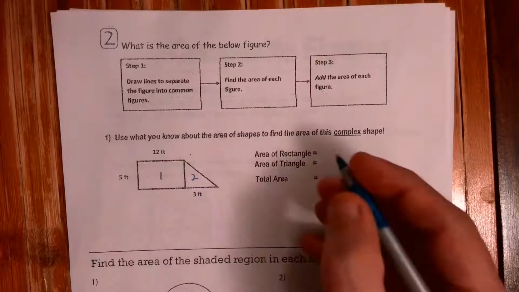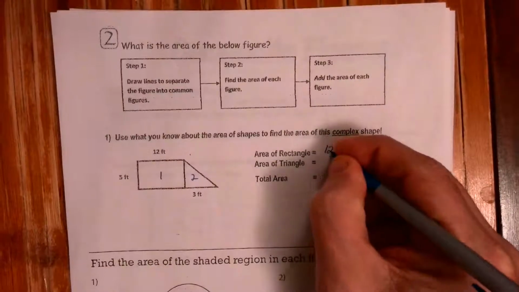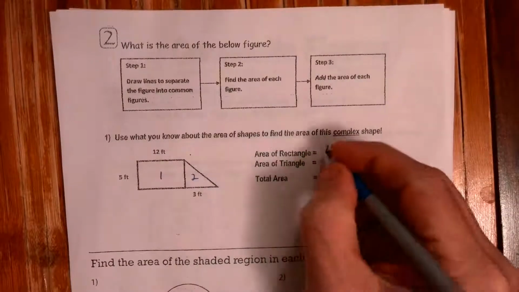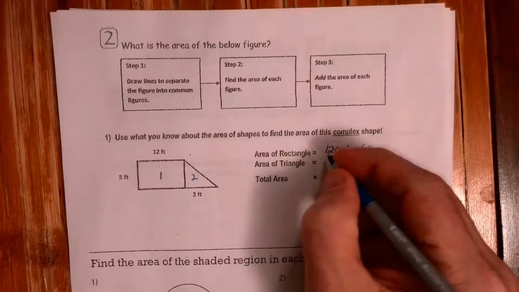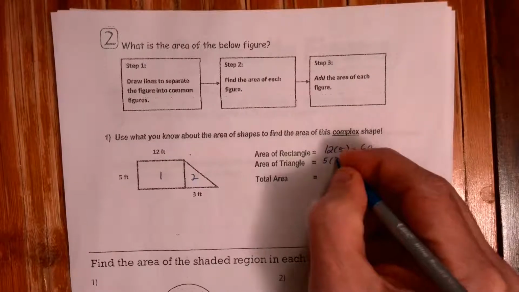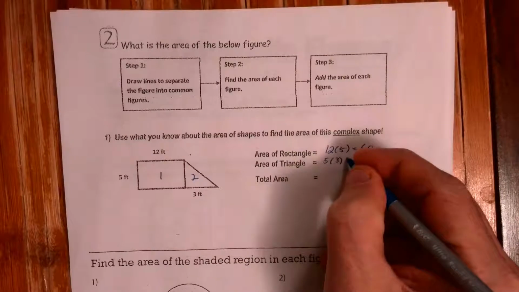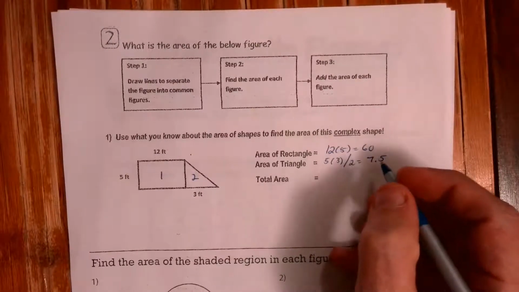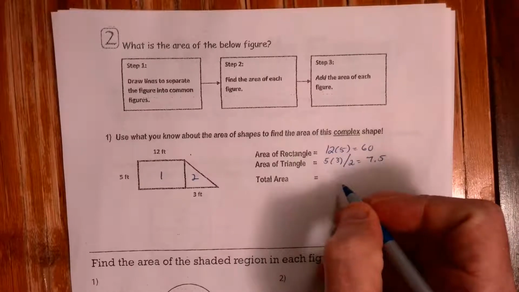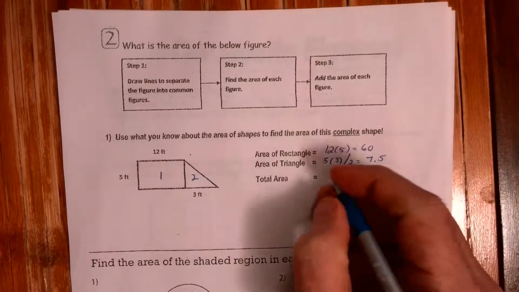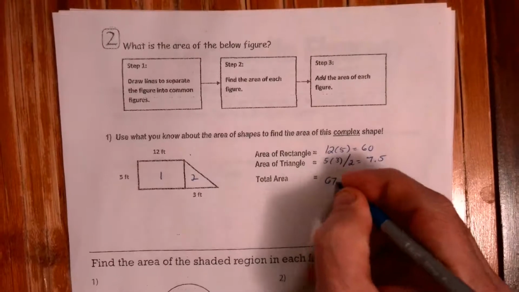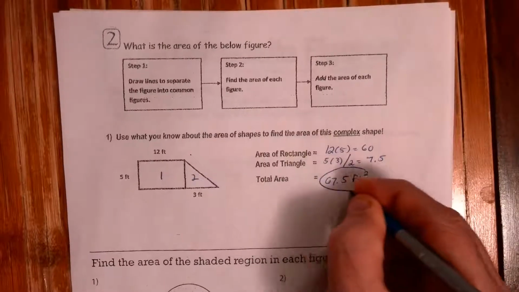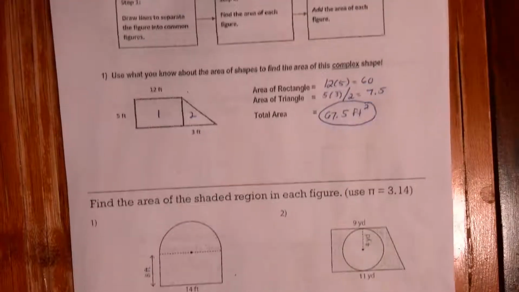So number one, we take the area of the rectangle, which is 12 feet by 5 feet, which is 60. Area of the triangle, which is base times height divided by 2, which is 5 times 3, the base and the height, divided by 2, which is 7.5. So the total area of this one, we have to add those together, which is different than what we did in the last problem. So the area of this is 67.5, again, feet squared. All right, third one.